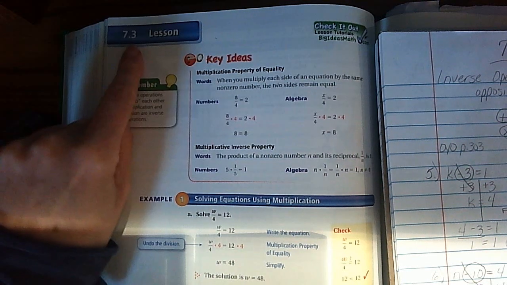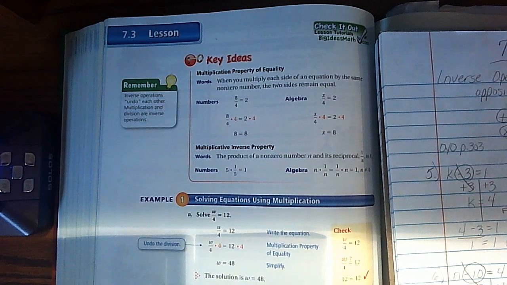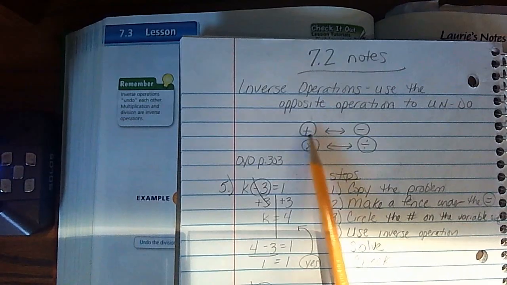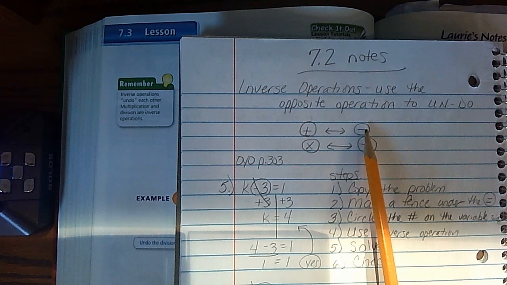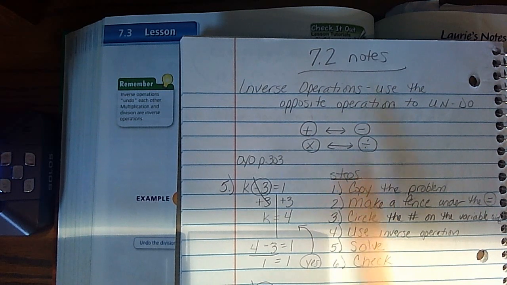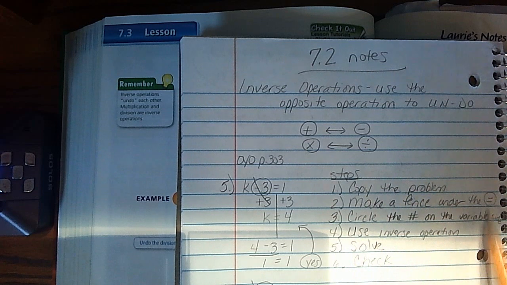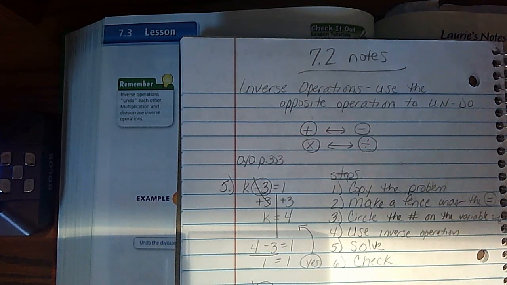So we're going to do 7.3, and if you remember from last week, we were solving one-step equations using addition and subtraction. And these are the notes from last week. How when we saw an addition symbol, we needed to use subtraction, and when we saw a subtraction, we needed to use addition. Where this lesson is going to focus on the multiplication and division. We're going to be following these same steps in our solving one-step equations. So let's just get to it.